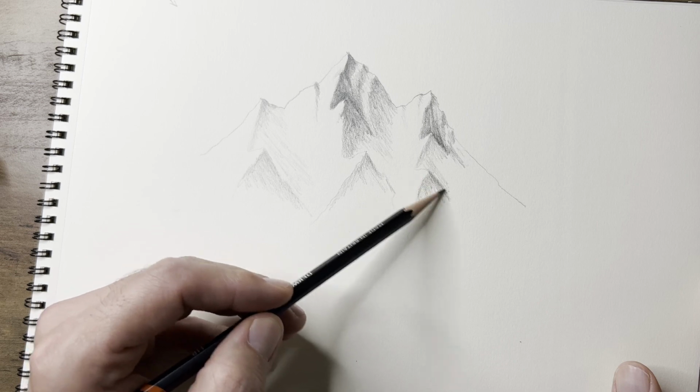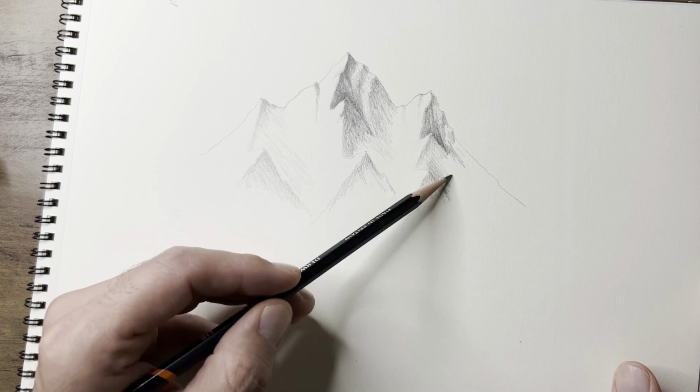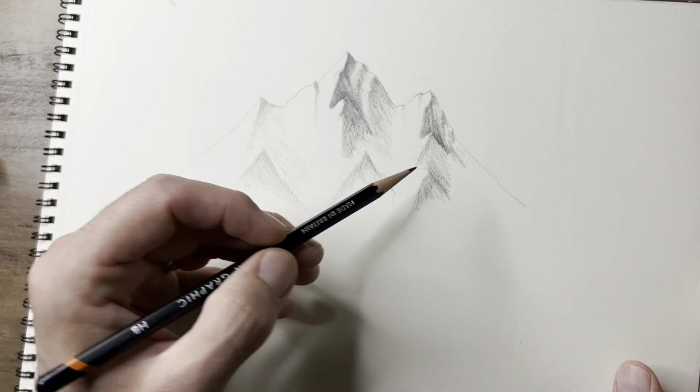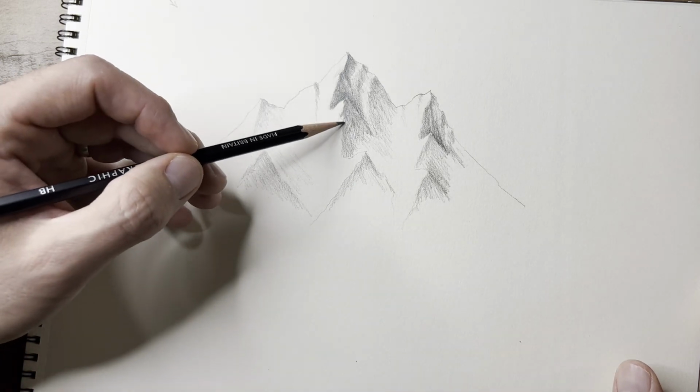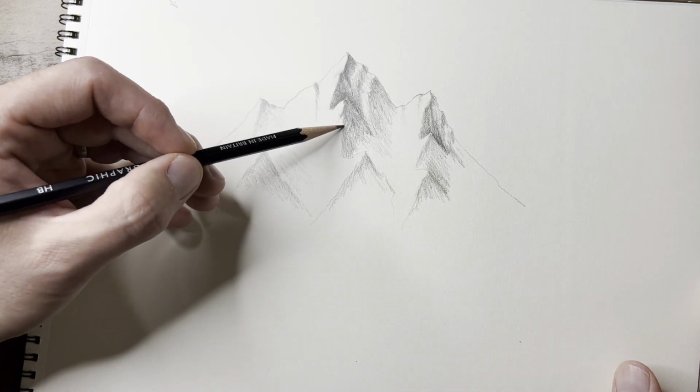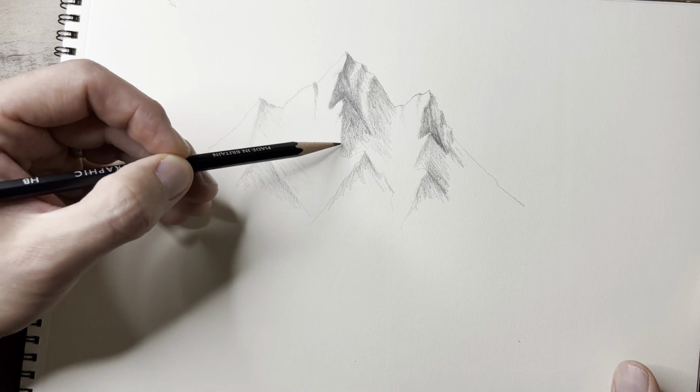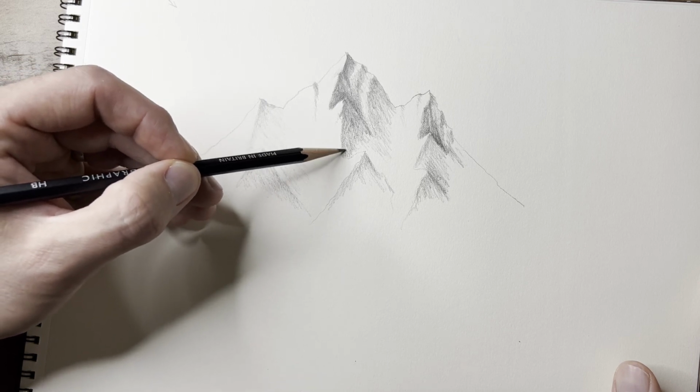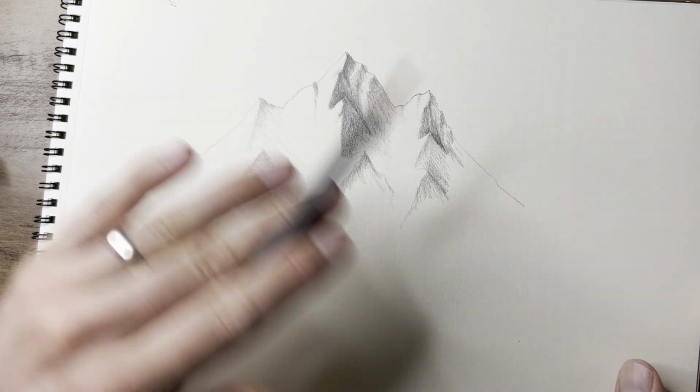I'm gonna do the same here, make darker the background and the peak in front a little lighter. The edges are dark because they're right next to the light, so they will always look a little darker than the rest.